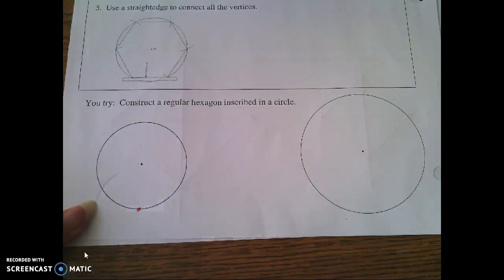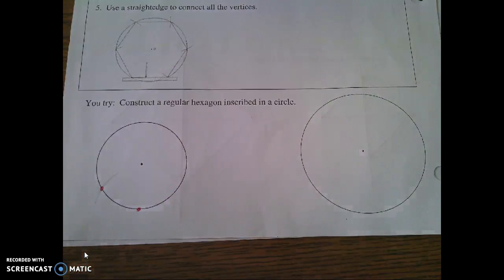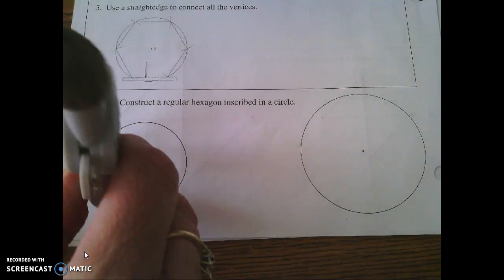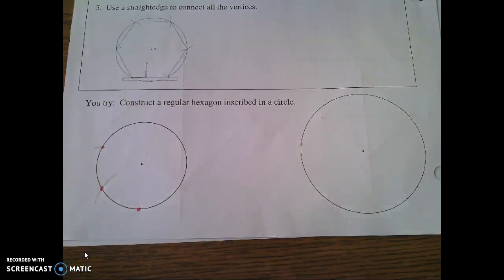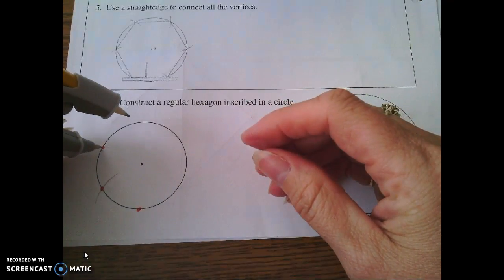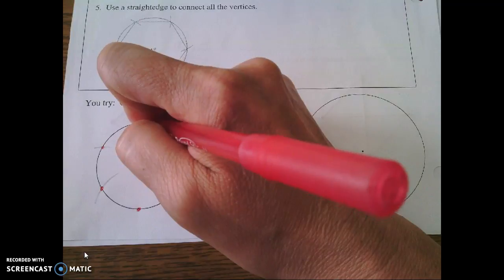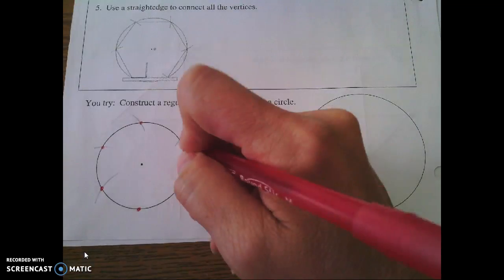So now all you need is an arc that's long enough to determine a point on the circle. So here's my new point. I'm going to put my center there. Keep the same radius. I've just determined another point. Again, keep the same radius. I've determined a third point. You just kind of keep doing this, going around.